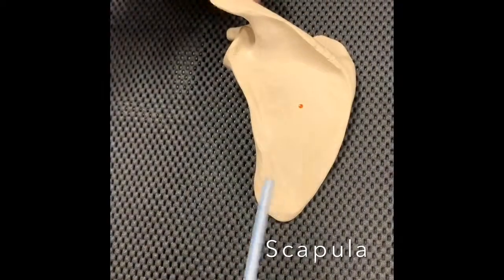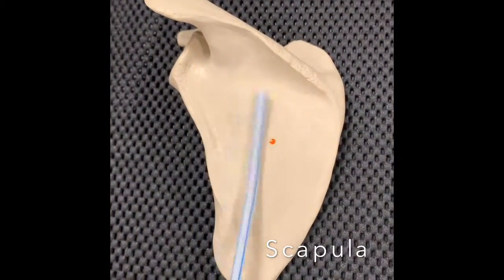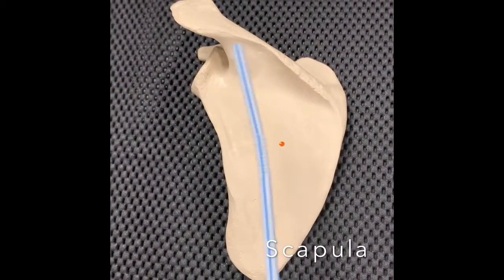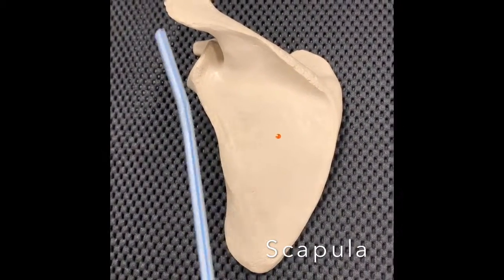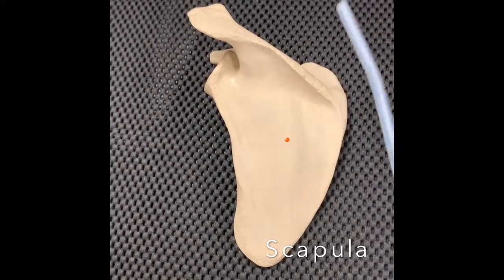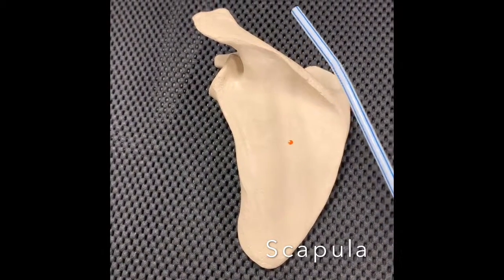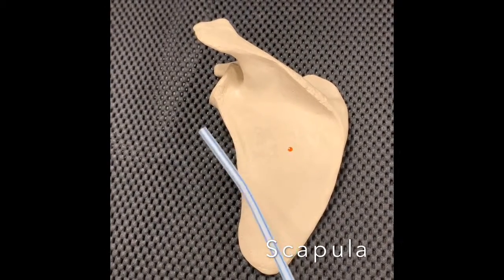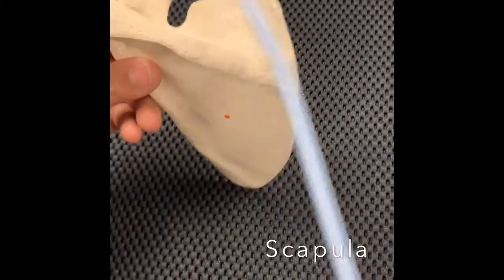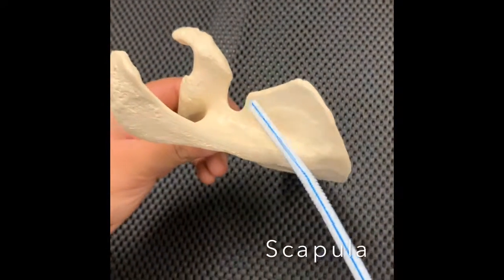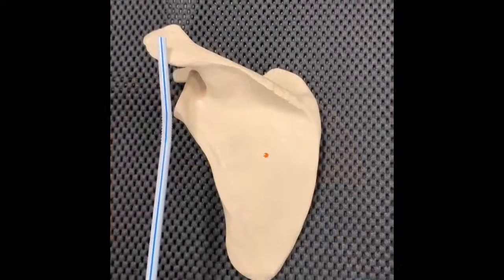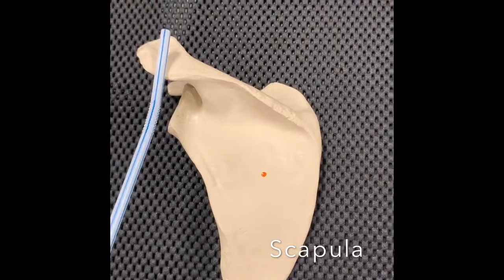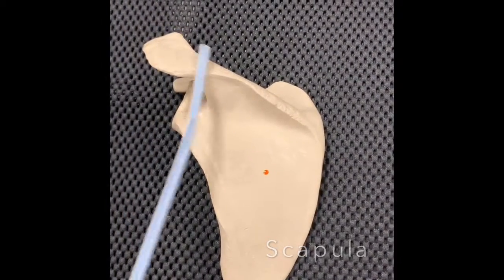And you turn that to the posterior view. This is going to be the infraspinous fossa, supraspinous fossa, and then right up here is going to be the subscapular fossa. And this is the posterior view of the spine of the scapula.